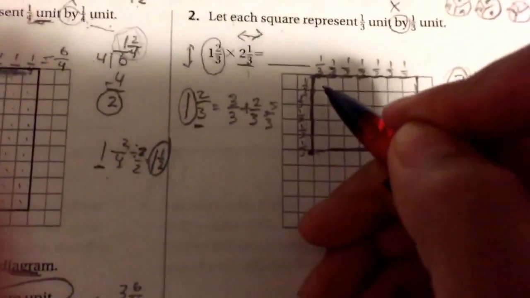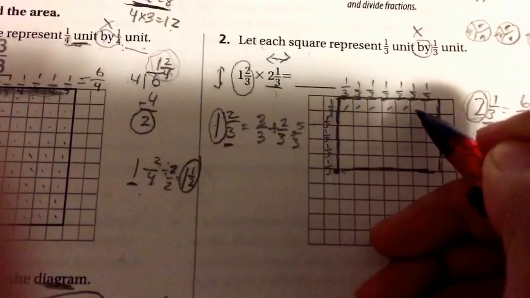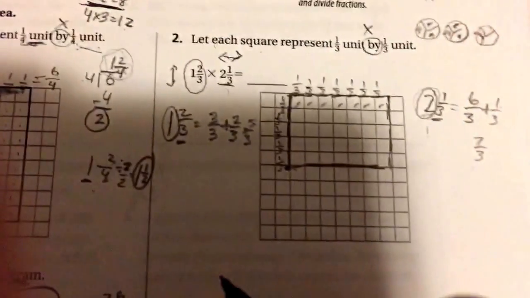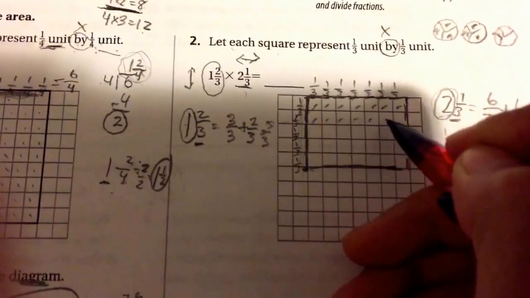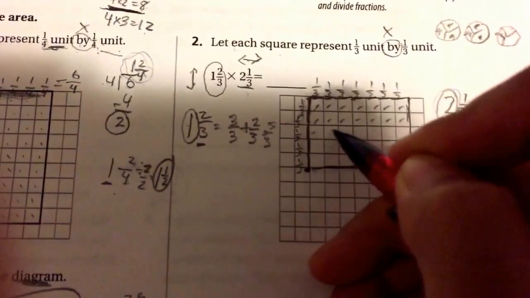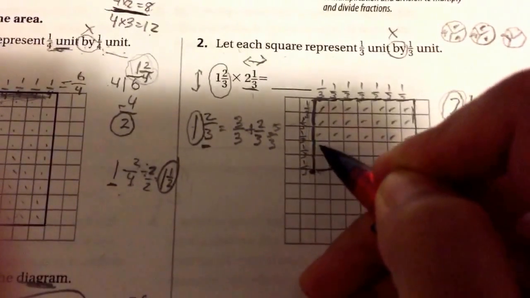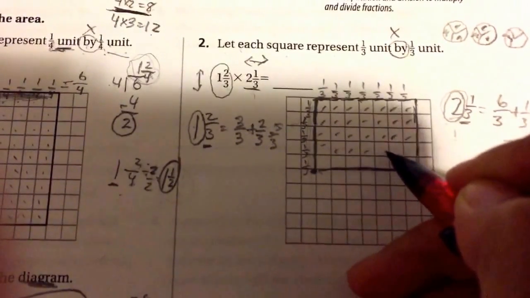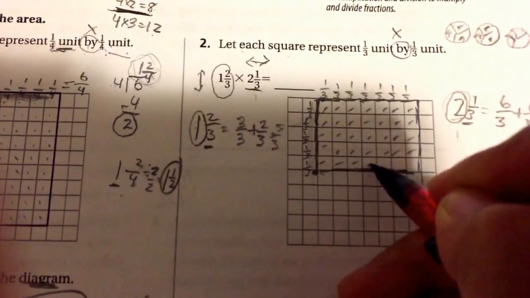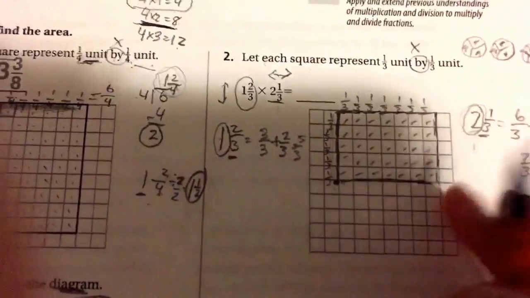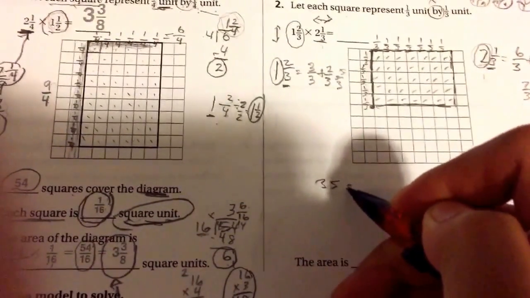So let's count your squares. 1, 2, 3, 4, 5, 6, 7, 8, 9, 10, and so on, up to 35. So you have 35 squares.